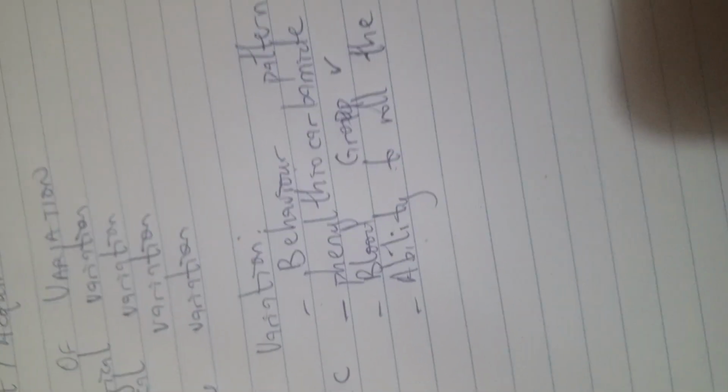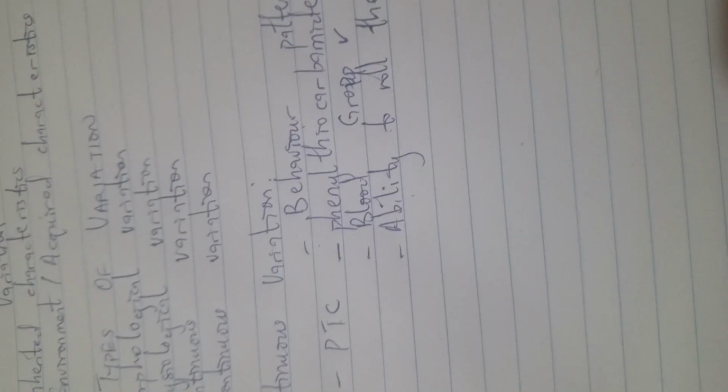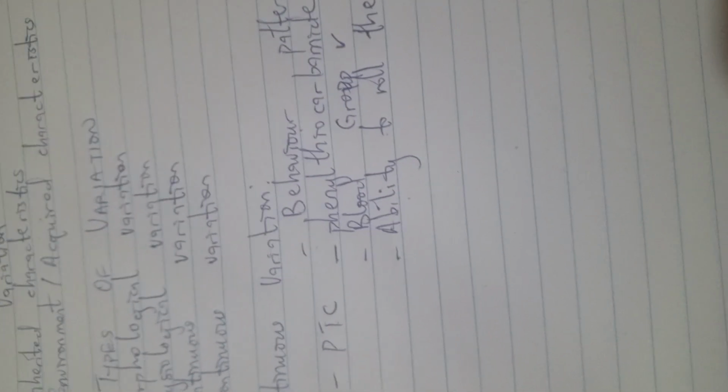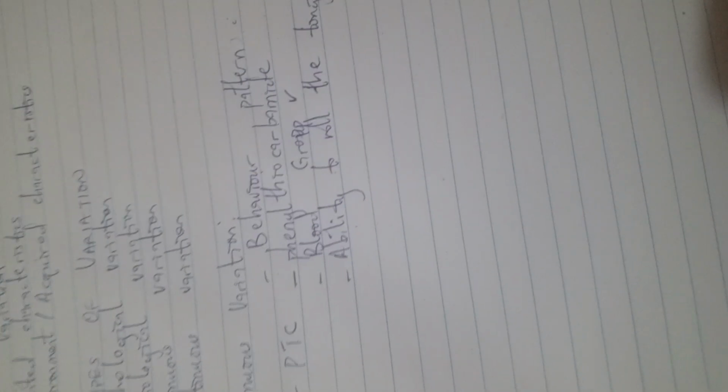Then let us look at how morphological can also be a continuous variation. Examples of morphological, we talked about color, we talked about size, we talked about fingerprints. Now, it's only size that is a continuous variation because it transits from one form to another. So take note of all these points.